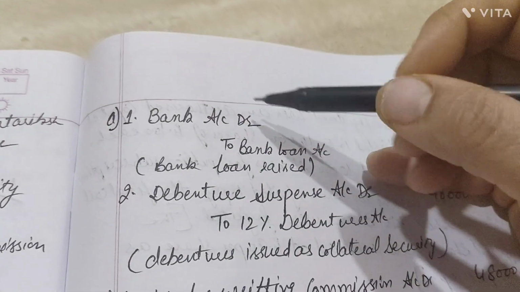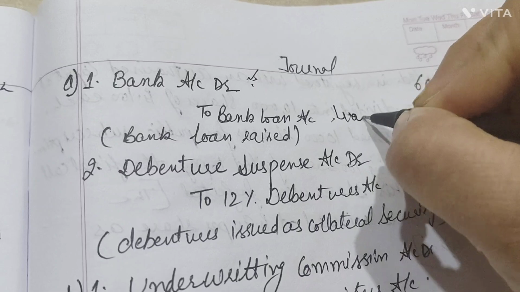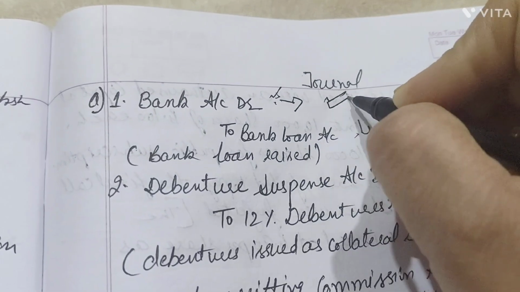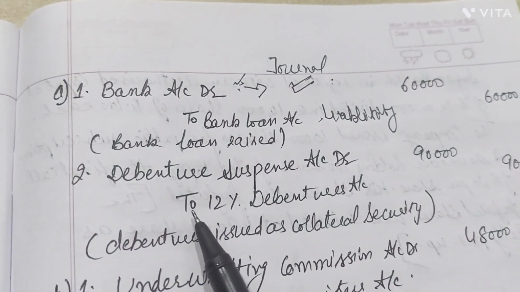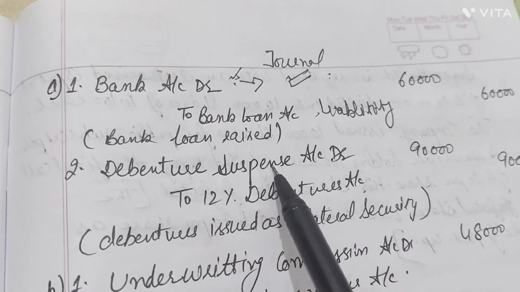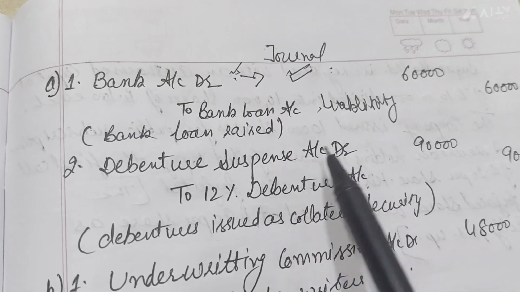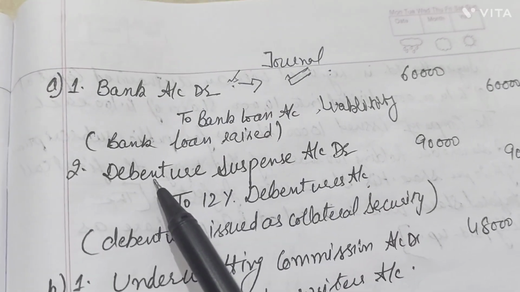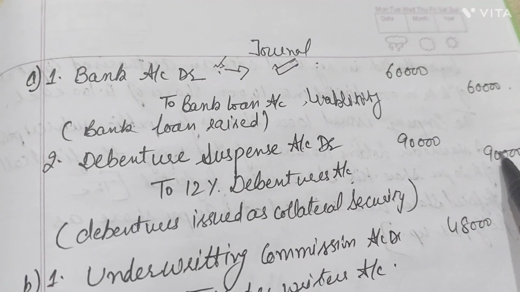When the bank loan is received, the amount is received in the bank balance, so bank account debit to bank loan. Liability has increased, so we have credited the liability account, and the money has been received in the bank, so that has been debited because there is an increase in assets. On the other side, when we have given debentures as a collateral security, debentures create a liability for the business, that's why this has been credited, but nothing is received for the issue of debentures, right? So that's why debenture suspense account is debited, because debentures are given as a collateral and nothing is received against these 12% debentures. To pass the journal, debenture suspense account is debited with rupees 90,000 in this particular case.